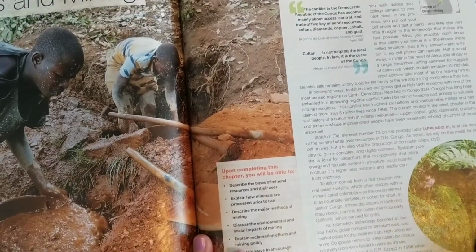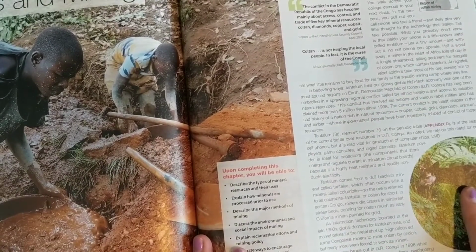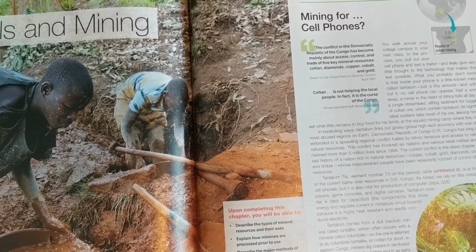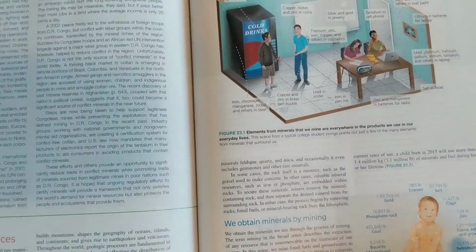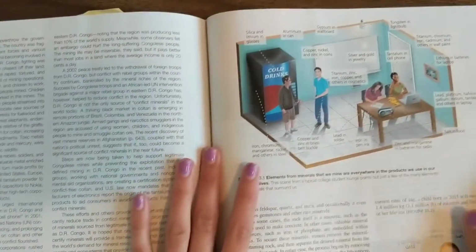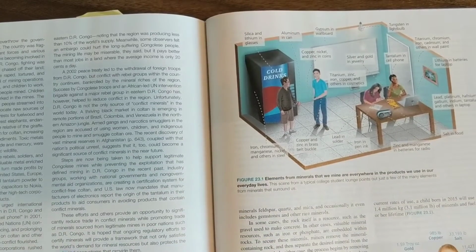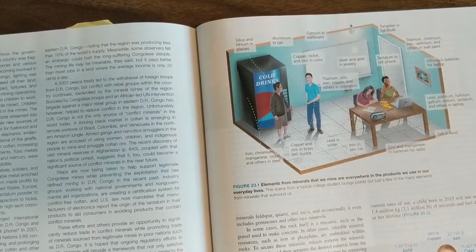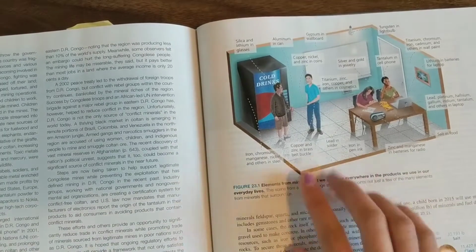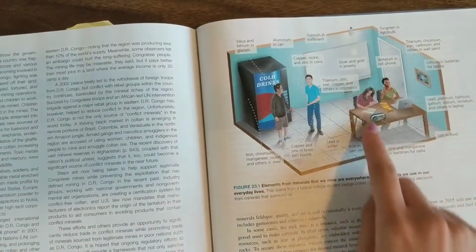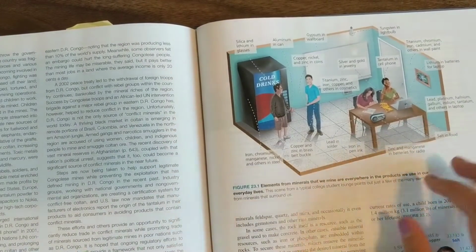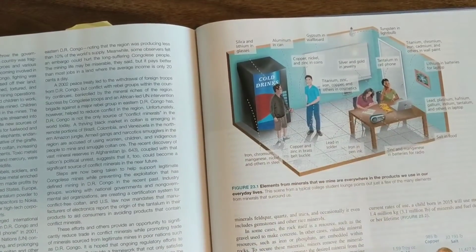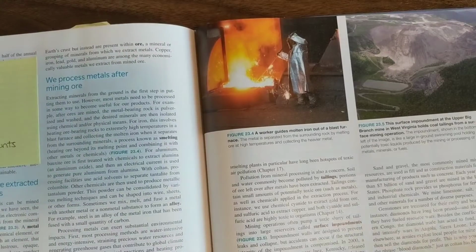I really encourage you to read about this and mining for precious metals that we use in our cell phones. So definitely would encourage that. This first section, you don't really need to know this, but it's just some background information about mining and minerals that we use in everyday life, and how a lot of the minerals that we mine are used so much in our everyday life, and we tend to take them for granted. So you can read about that and look at that figure.